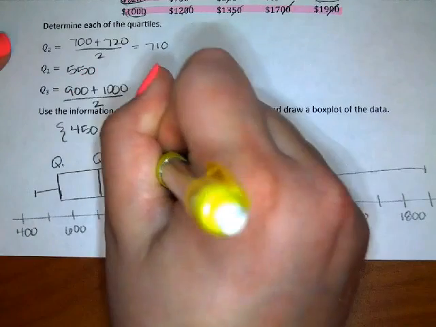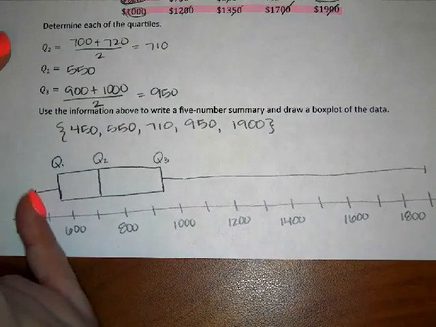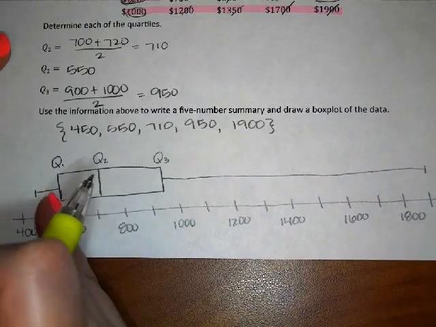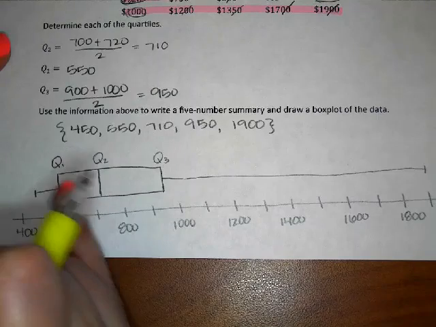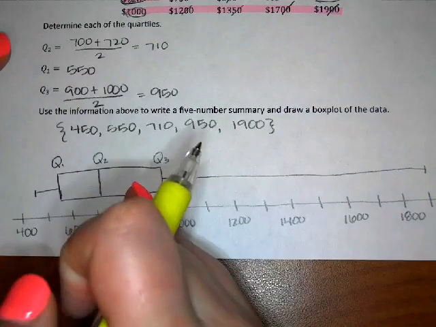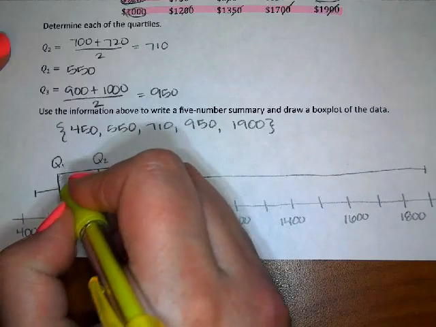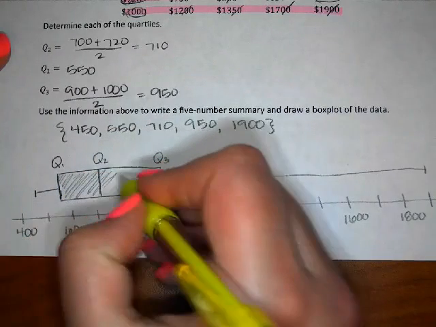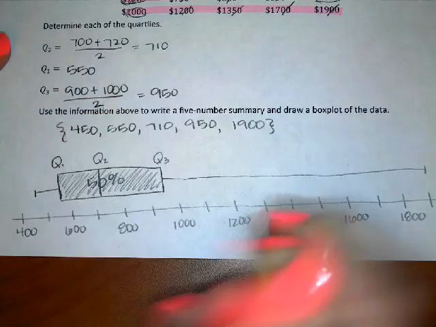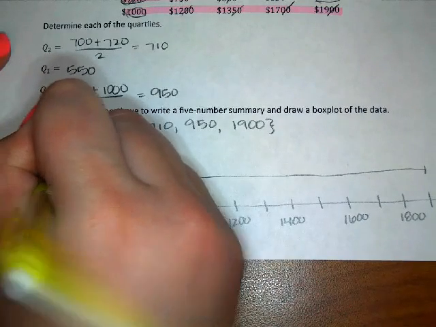So half of the data is below quartile 2, half of the data is above quartile 2. We know that this splits this in half, so 25% of the data, 25% of the data. We know that quartile 3 splits this in half, so this is 25% of the data and this is 25% of the data, which means that this box right here represents the middle 50% of the data. The middle 50% of the data is all right here. And then this is the lower 25% of the data. And then the upper 25% of the data is all spread out up here.